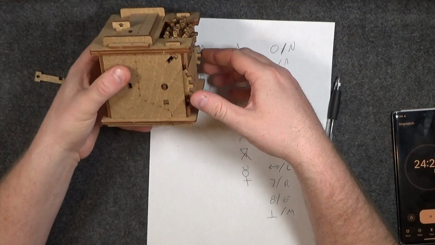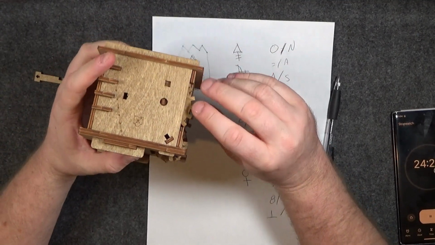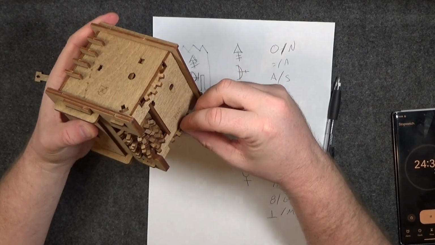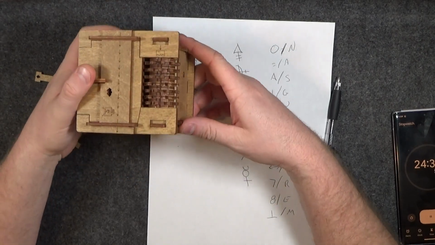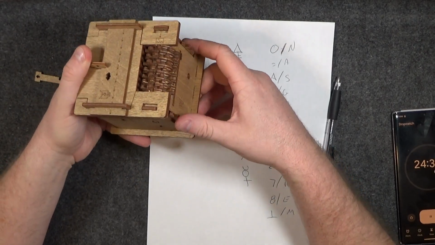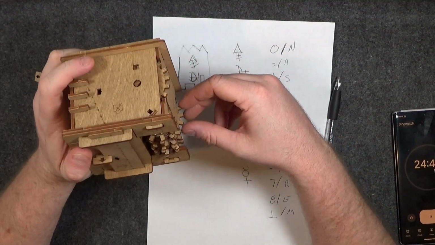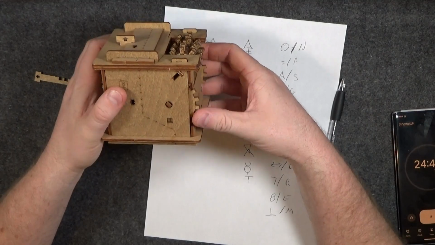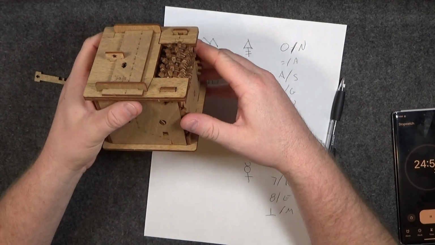When we have it like this, something's blocking it from going back, but if we turn it this way, then it's still... Huh. There's something in there that's sliding back and forth that's catching on these. You see? Interesting.